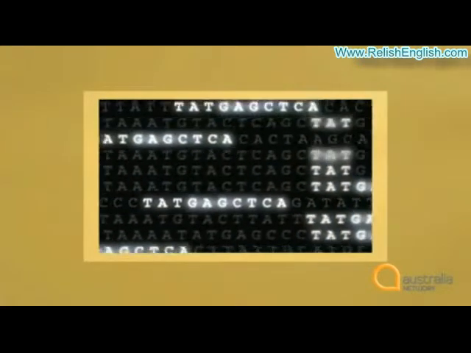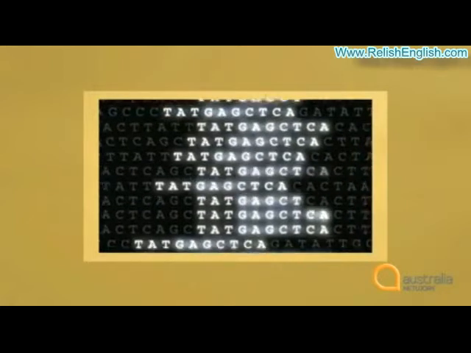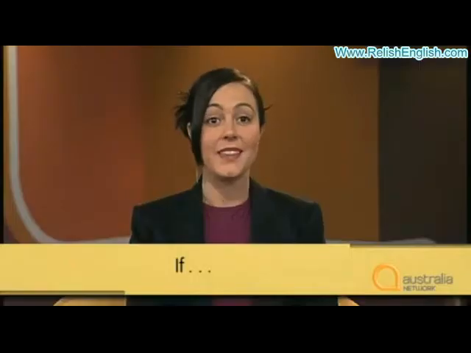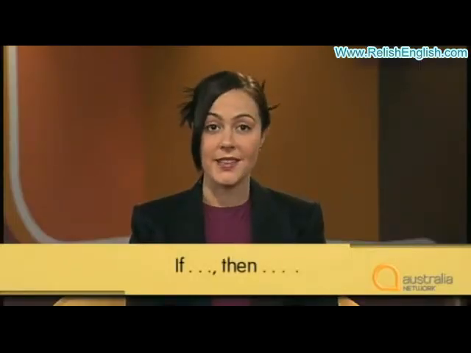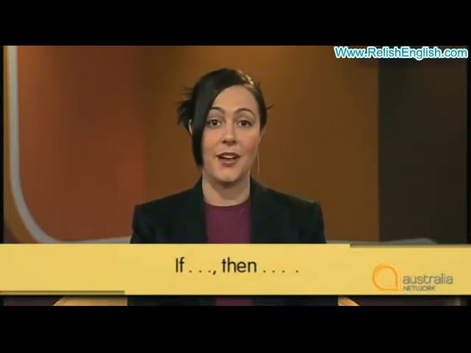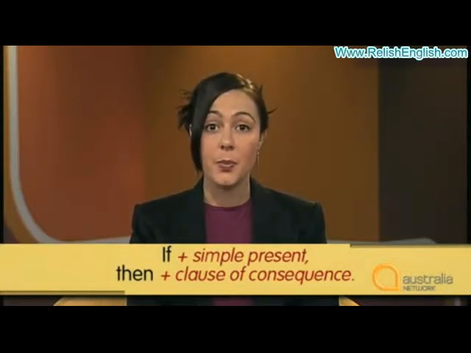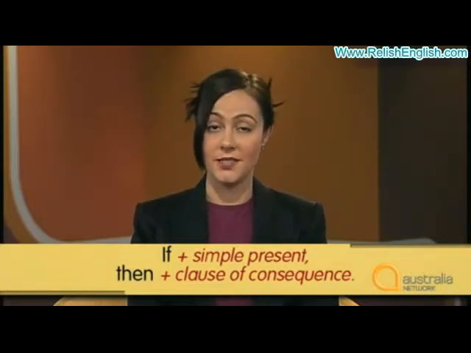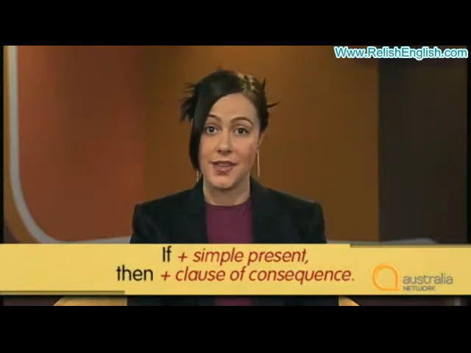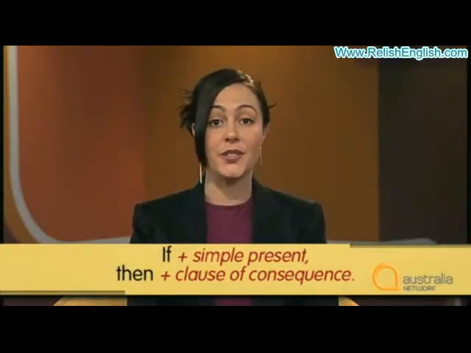Listen to this. If they can adapt to those niches, then those that can survive and those that can't die. So the proposition would have to be that if they're there, they've got a function. If they can adapt, then those that can survive. The pattern here is if, simple present tense verb, comma, followed by the word then. Then introduces a clause describing the consequences.